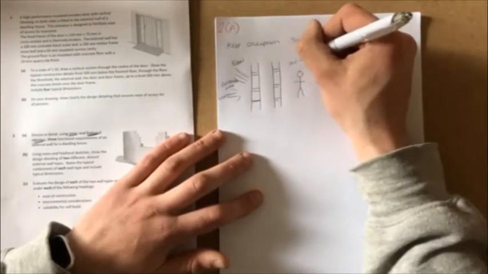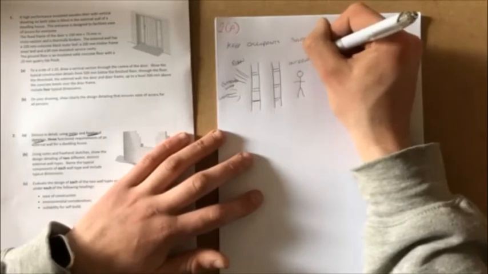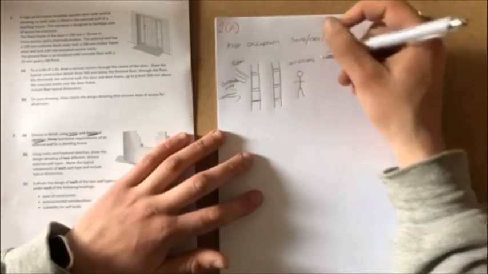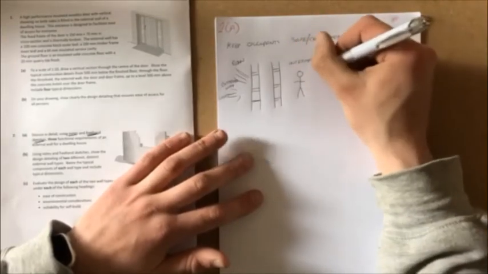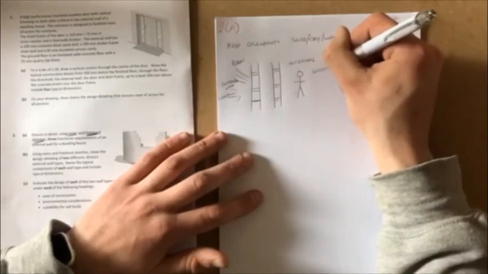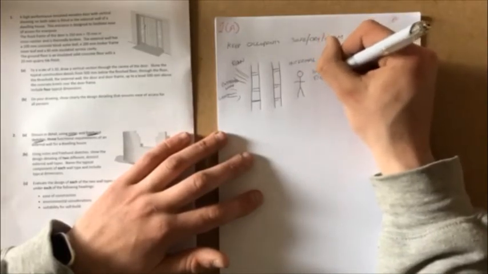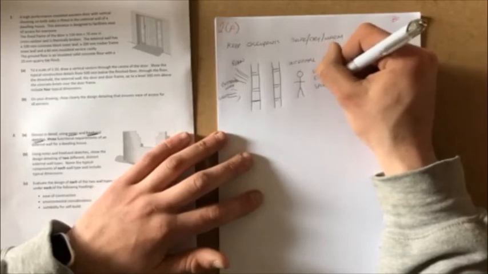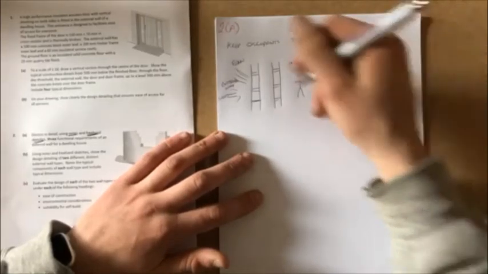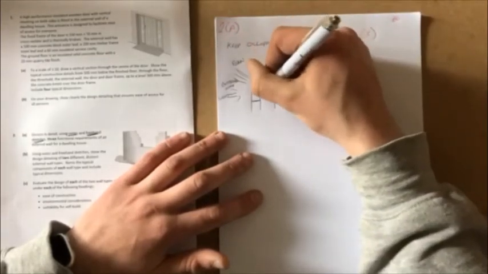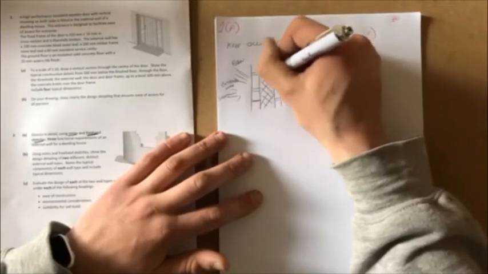Internal, it's warm, dry, and they're safe. Okay, so that might just be one example of a possible way of sketching it out just to show it.